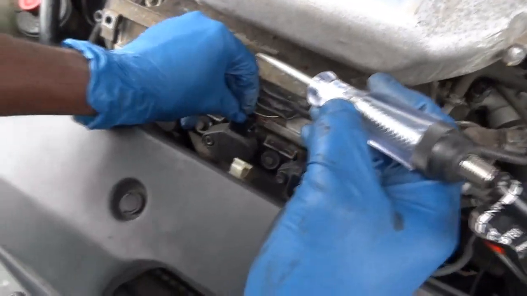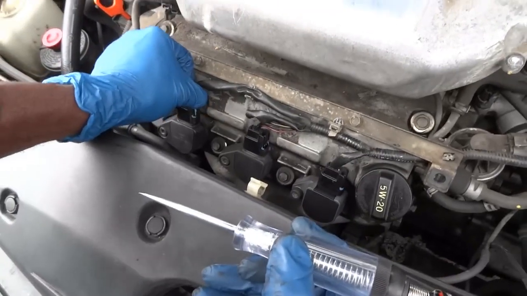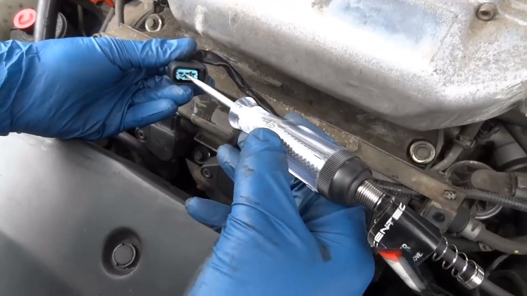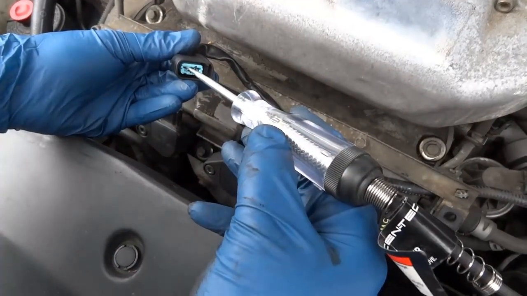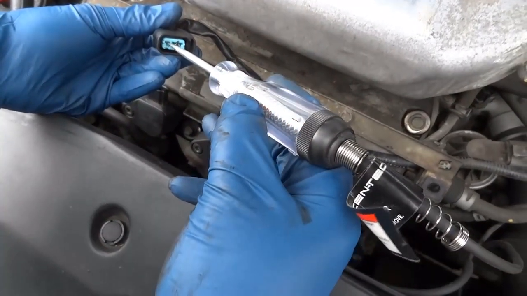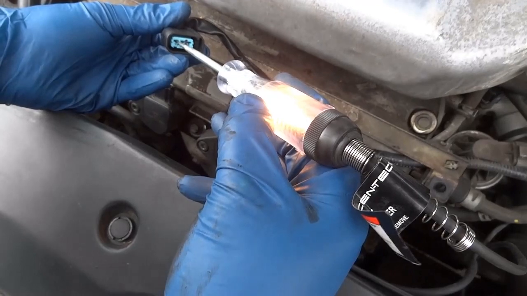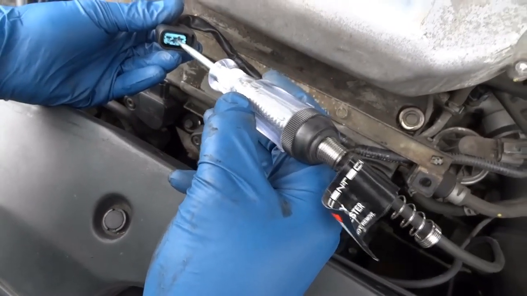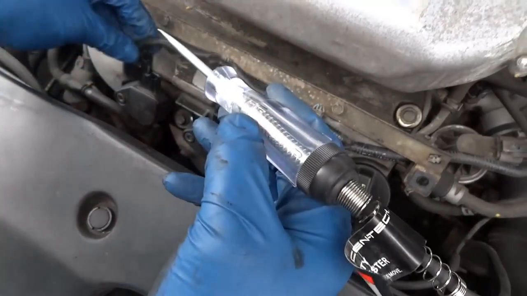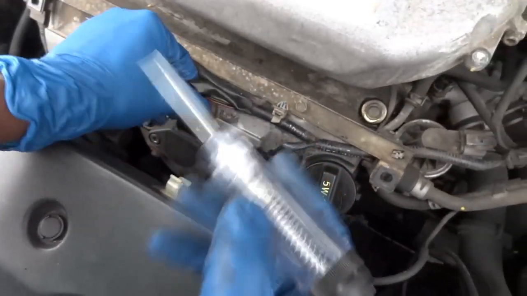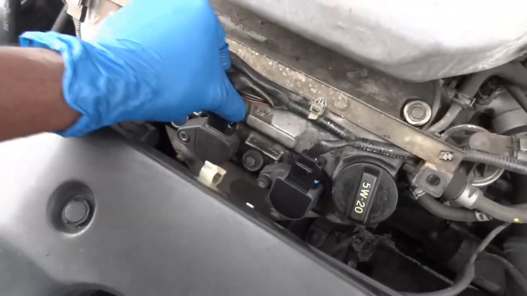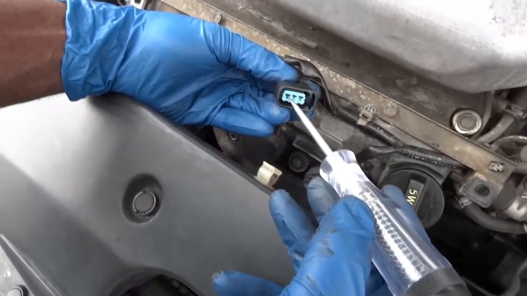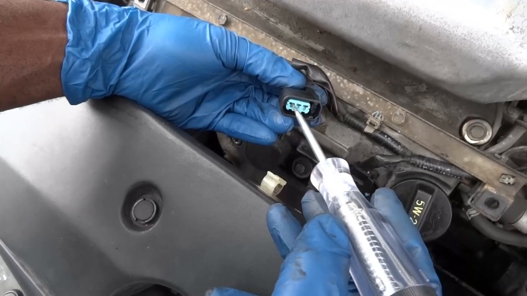Now let's do the same thing on the other coil over here. I'm gonna disconnect this one. And when I touch the first wire, as you can see, my test light lights. Okay? So we have power here. But on this misfiring cylinder, when I disconnect its connector, as you can see, we're missing power here.